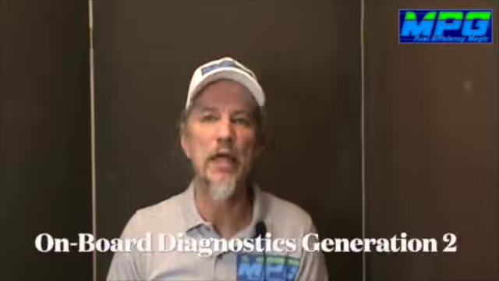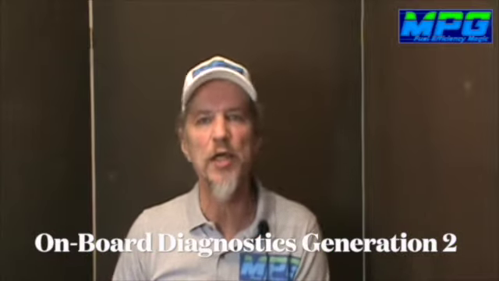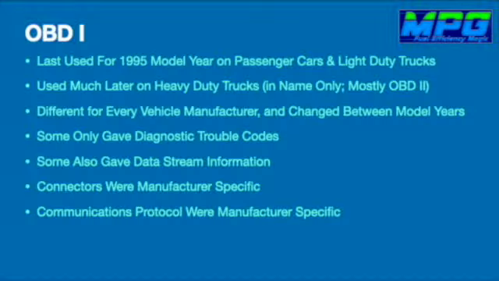Now, the scan tool that we all know is assigned to OBD II, Onboard Diagnostics Generation 2. And it makes sense if there's an OBD II, there at one point in time had to be an OBD I, right? Okay. OBD I would be 1995 model year vehicles and older. It also includes heavy-duty trucks, 96 and up to some point.